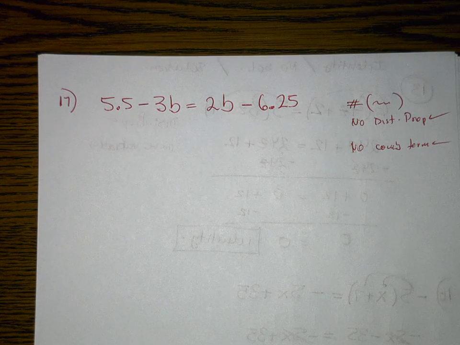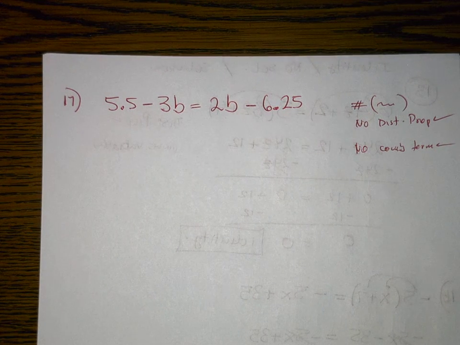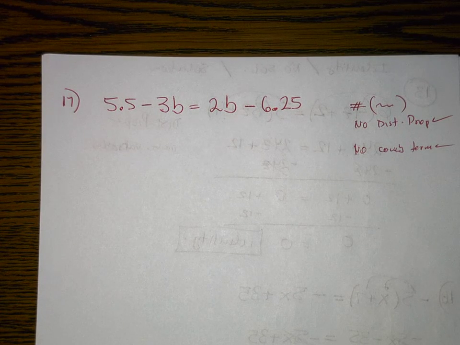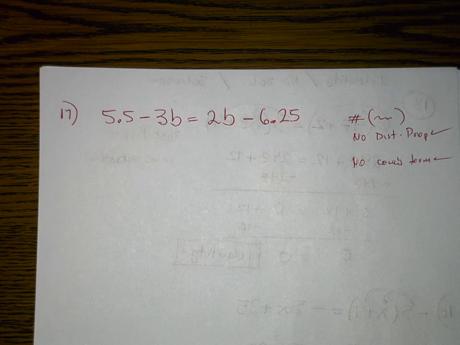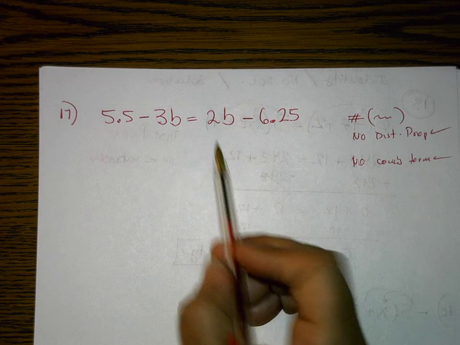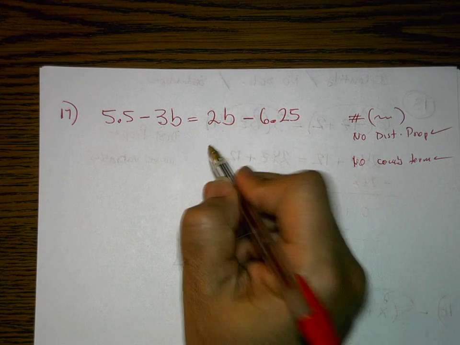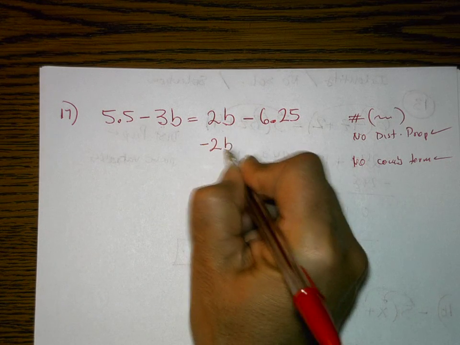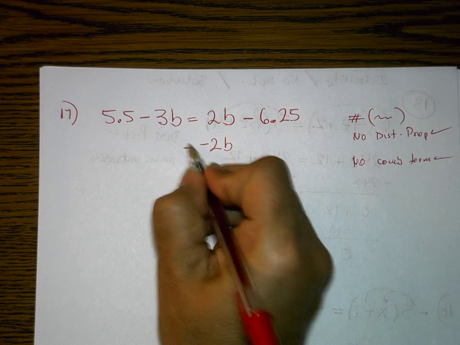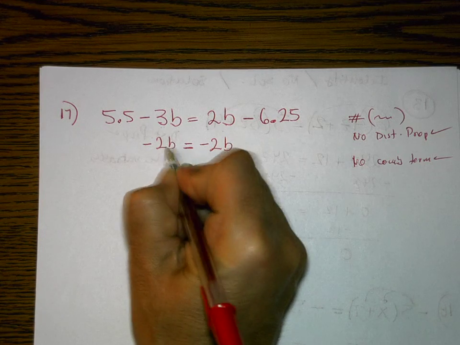So I'm going to go ahead and move things across very slowly. I always like to start with the smaller variable instead of the bigger variable. The opposite of a positive 2b is negative 2b. If I do it here, I better do it here as well, across the equal sign.